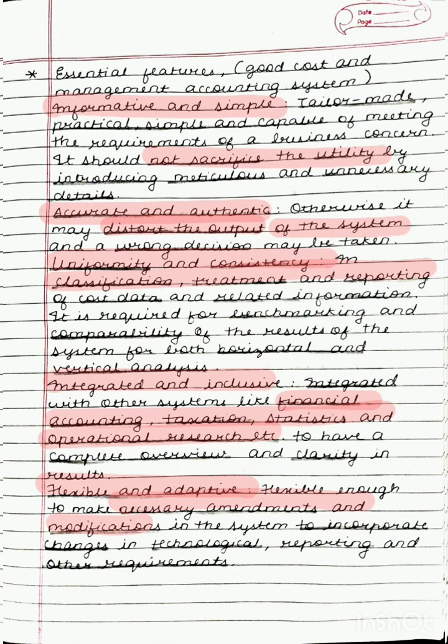The essential features of a good cost accounting system. Informative and simple. The cost and management accounting system should be tailor-made, practical, simple, and capable of meeting the requirements of a business concern. The system of costing should not sacrifice utility by introducing meticulous and unnecessary details.